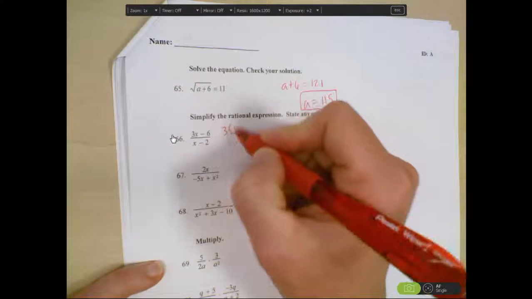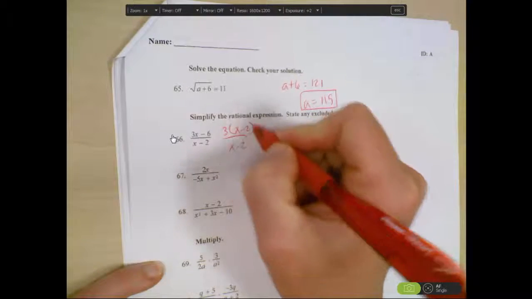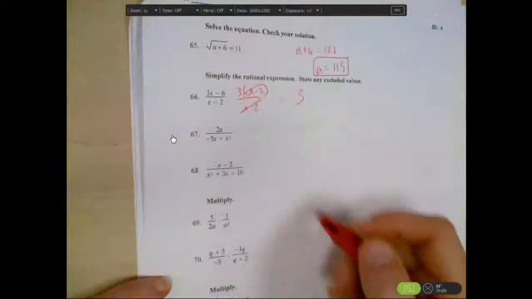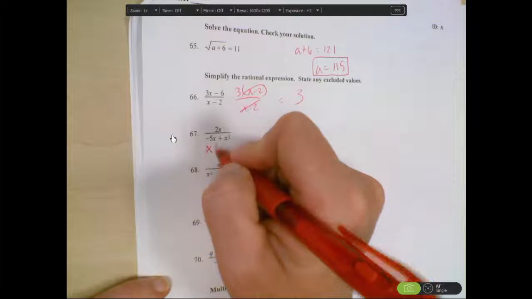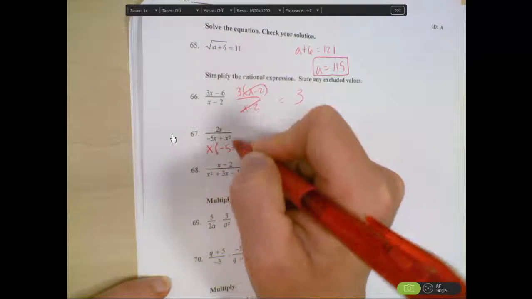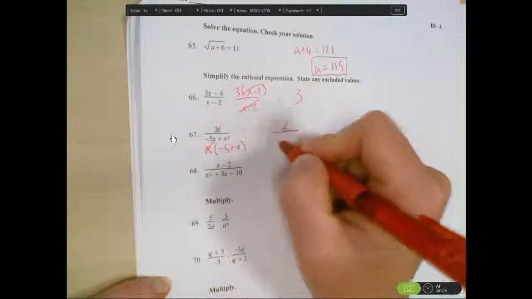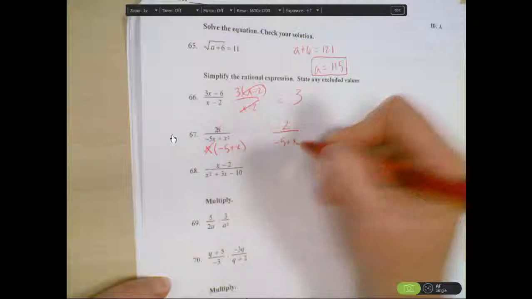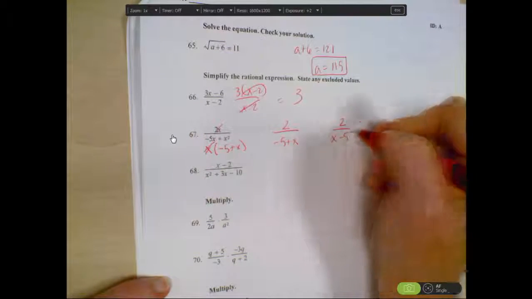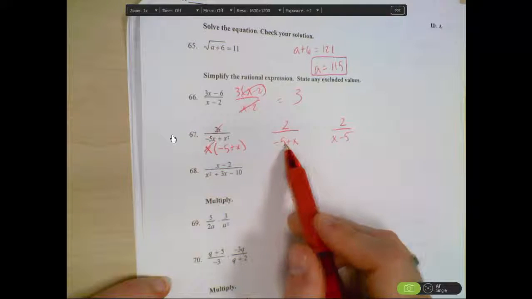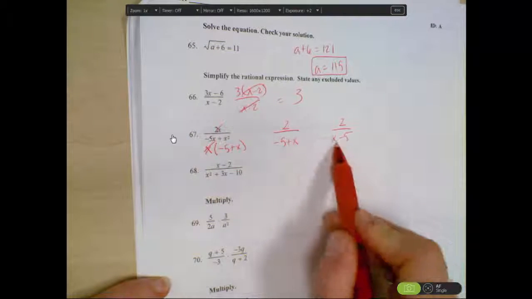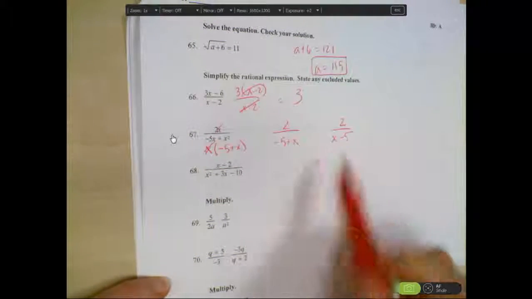Here we're going to take out a GCF of 3. Cancel the x minus 2. Answer is 3. Here we're going to take out a GCF of x. X is canceled. Your answer is 2 over negative 5 plus x, better written as 2 over x minus 5. Remember that variable should always come first. So the x is positive, and the 5 is negative.